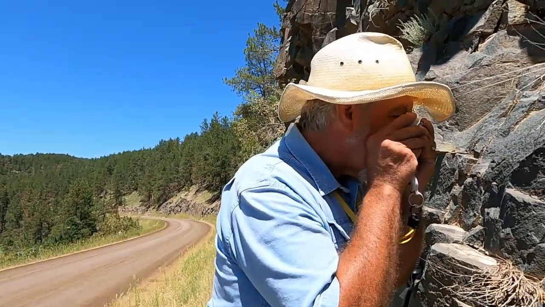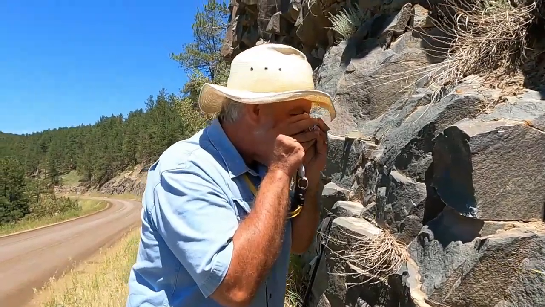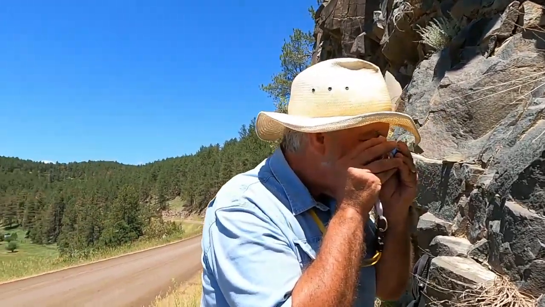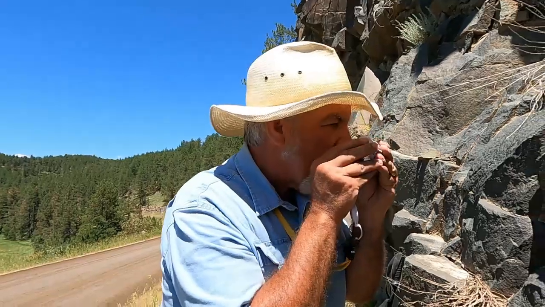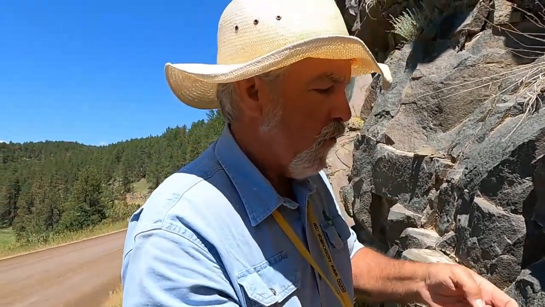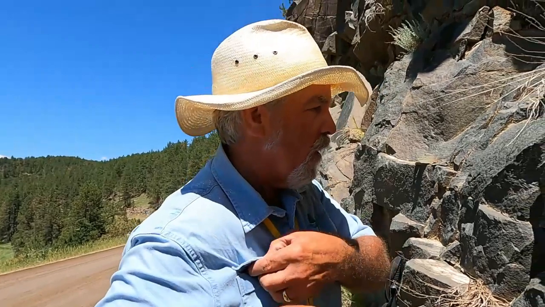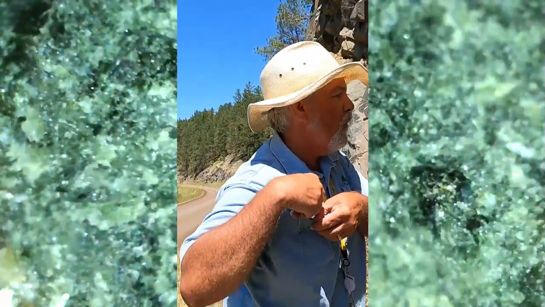Again, it's very dark grains, black and green. So this is a mafic rock. It's probably composed primarily of iron and magnesium minerals. We'll hang on to this. We'll take a look at it in the microscope.